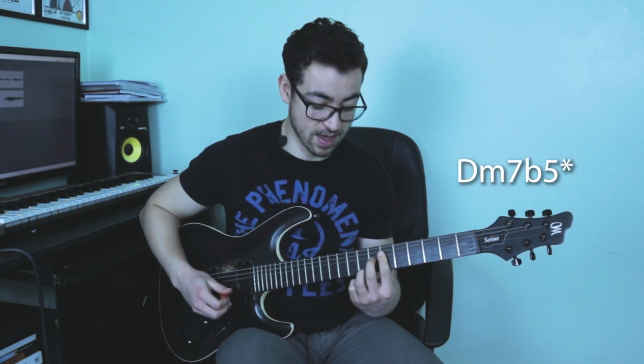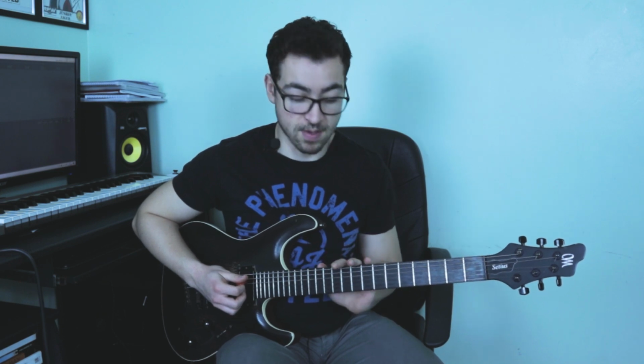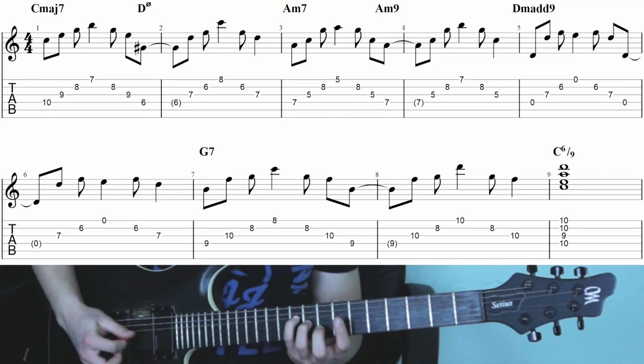And what we're doing is we're playing a drop 2 second inversion version of the D minor 7 chord there. So if you want to learn about drop 2 voicings, then check out my video I've done on drop 2 voicings where I go into depth there. So now let's take a listen to the whole thing using this modal interchange.